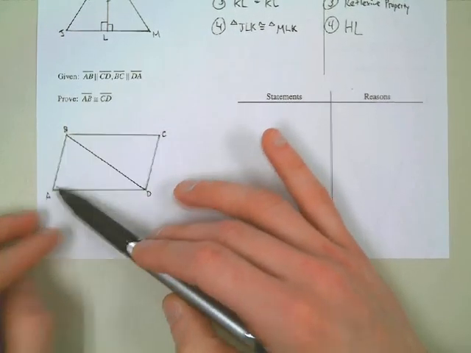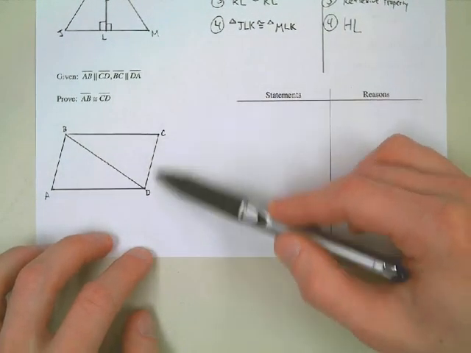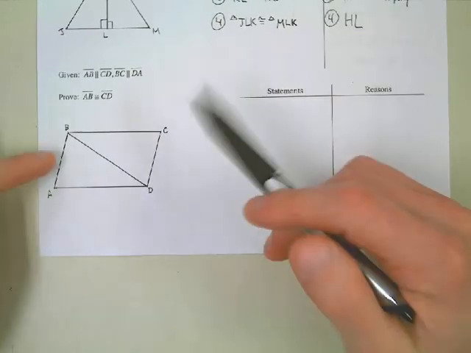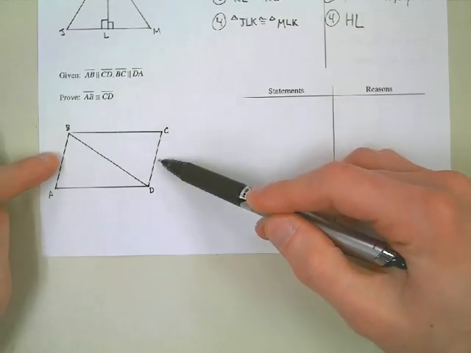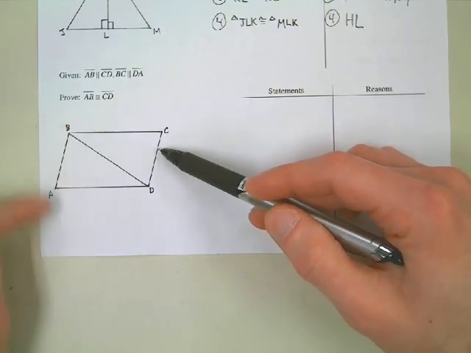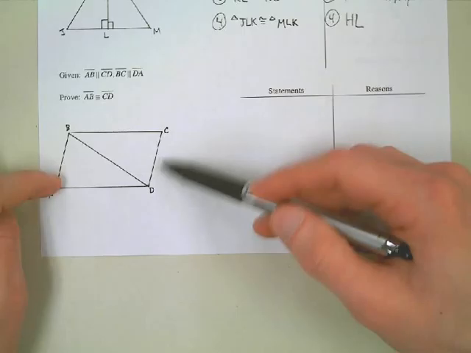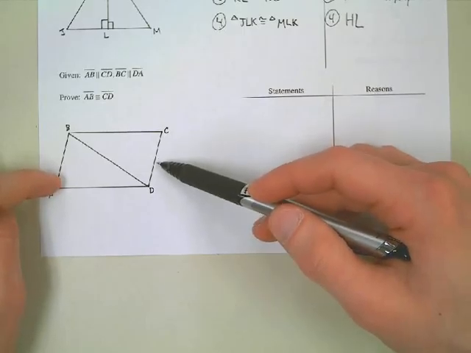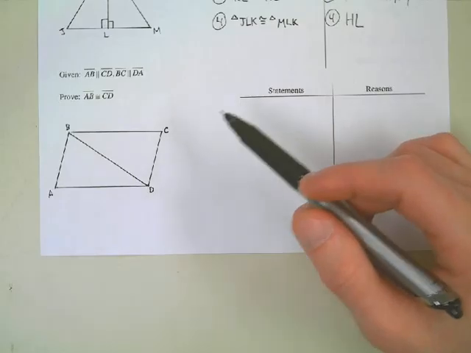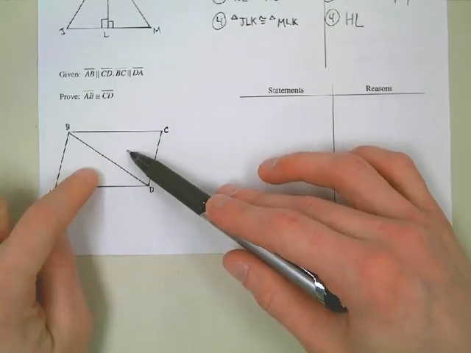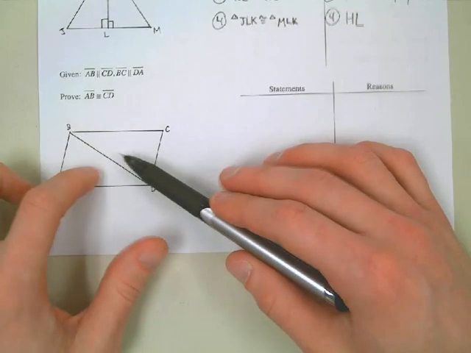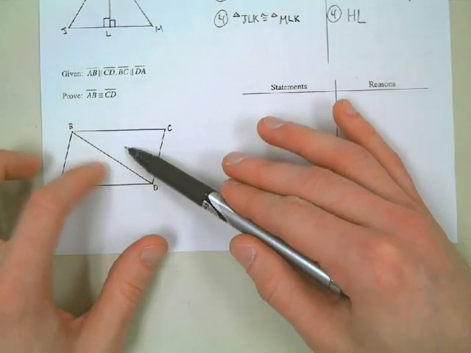And so our final argument is going to be that this corresponding part to this part are going to be congruent because the two triangles are congruent. Okay? So in other words, our steps are going to be, we're going to prove the two triangles are congruent, and then because we know the two triangles are congruent, then we can say that this part will be congruent to this part. Okay? That's the idea. So let's take a look at this here. It's just one extra step, basically, than what we've been doing before.